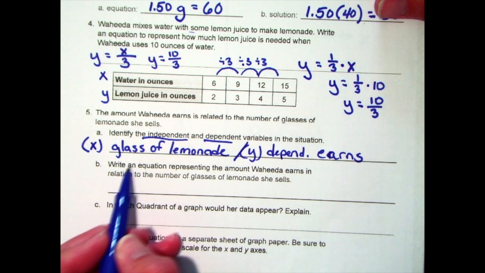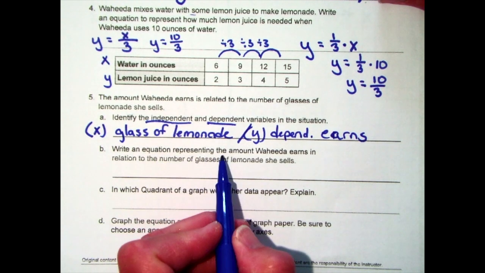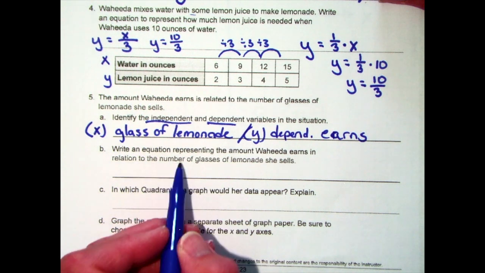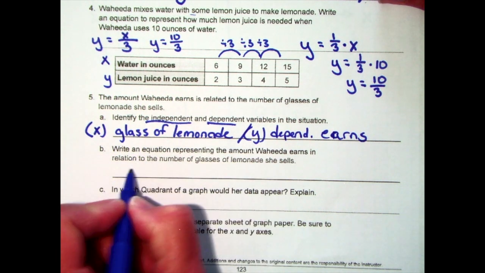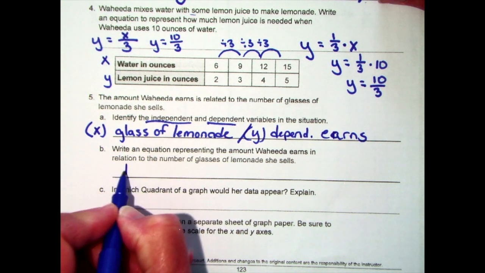Then here for B, it says write an equation representing the amount Wahida earns in relation to the number of glasses of lemonade she sells. Well, we know that each glass of lemonade cost $1.50.